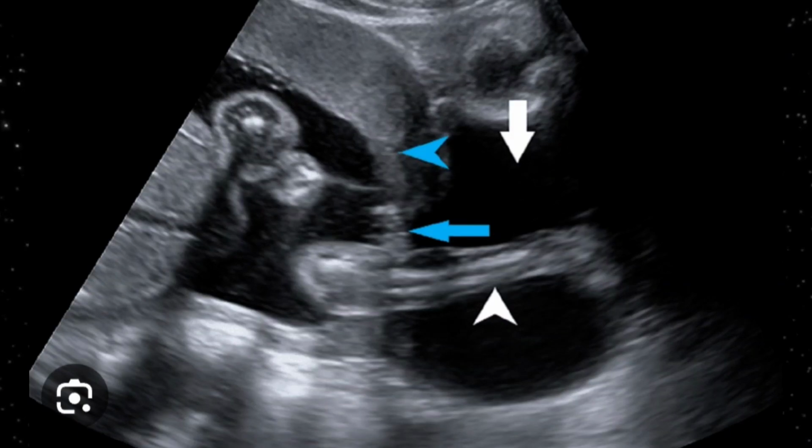On this ultrasound image, the findings show the ultimate outcomes of cervical incompetence. On this image, you can appreciate that the cervical canal is completely filled with fluid, and one of the limbs of the fetus has come out of the internal os, and it is in the endocervical canal.